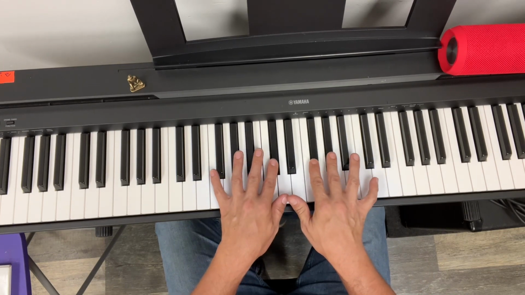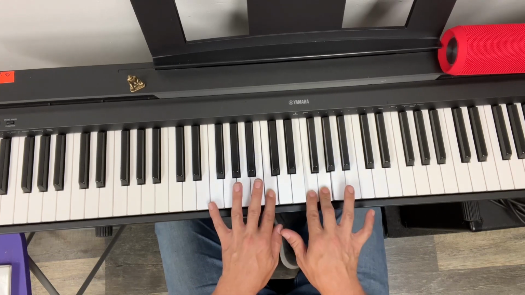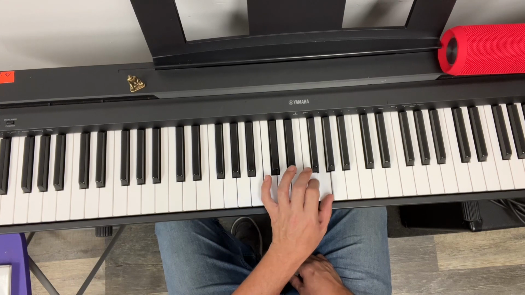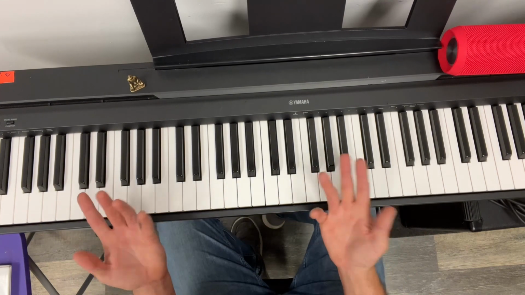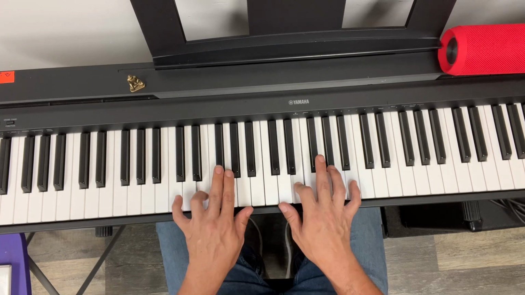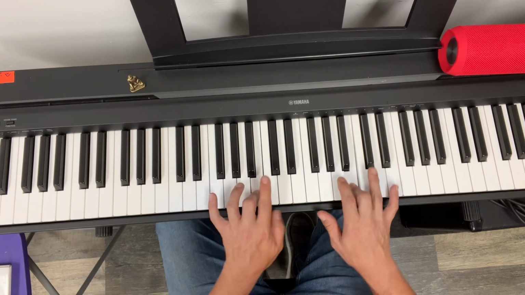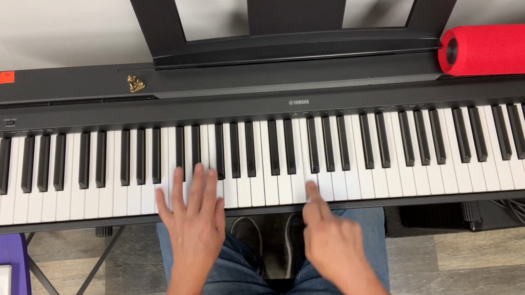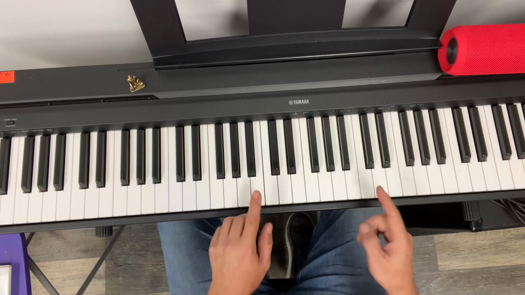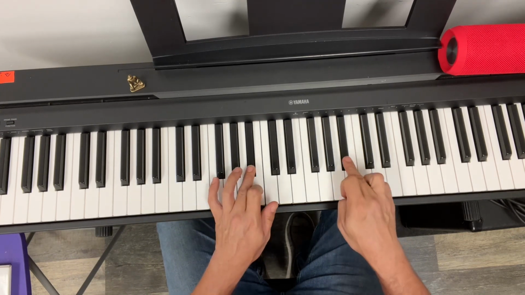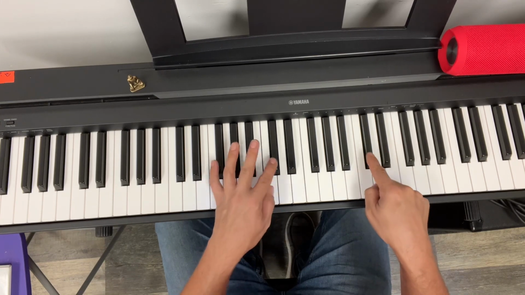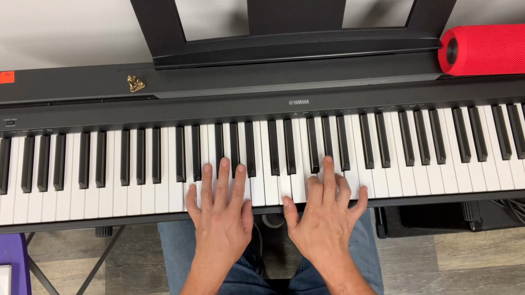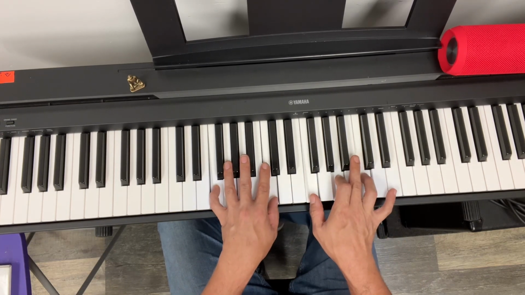When we flatten the 3, the 6, and the 7 in any key, we get a minor. 1, 2, flat 3, 4, 5, flat 6, flat 7, 1. Therefore, no matter what key we do it in, D, E, F sharp, G, A, B, C sharp, D, flatten the 3rd, well, that would make an F sharp an F. Flatten the 6th, well, then make a B natural a B flat, and then flatten the 7th, the C sharp, to a C, you would have 1 flat in the key of D. That's why D minor has the same key signature as F major.